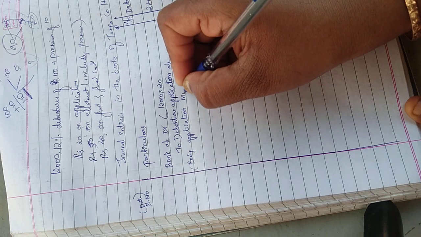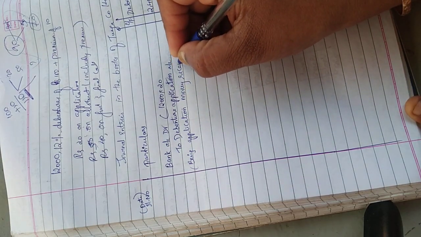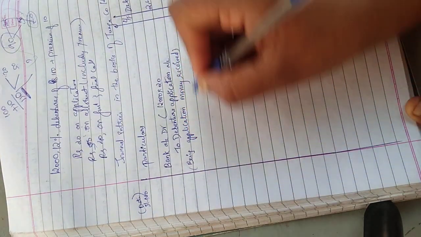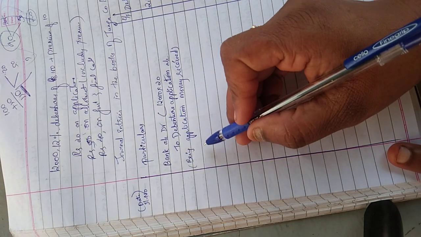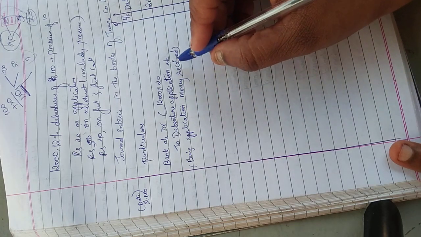So narration would be being application money received. You can write the narration in simple words, whatever you're doing, write the same thing, but begin it with being. So, being application money received.